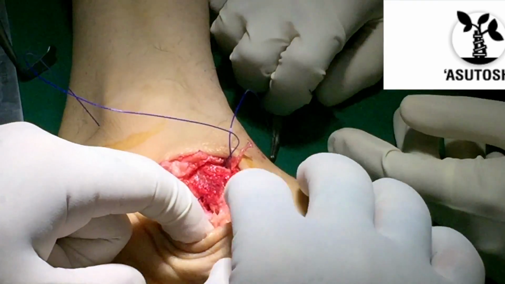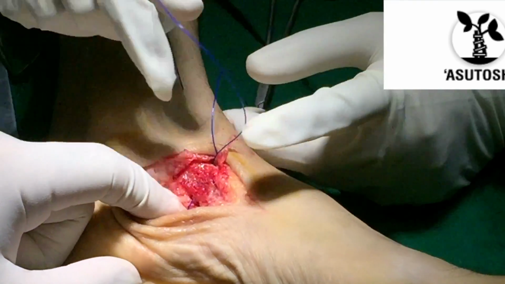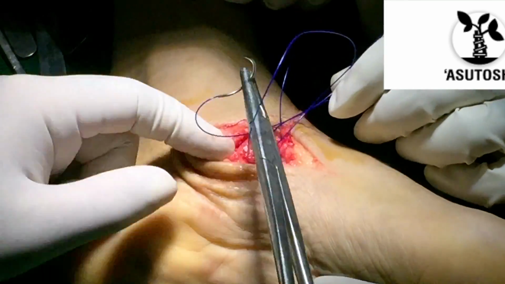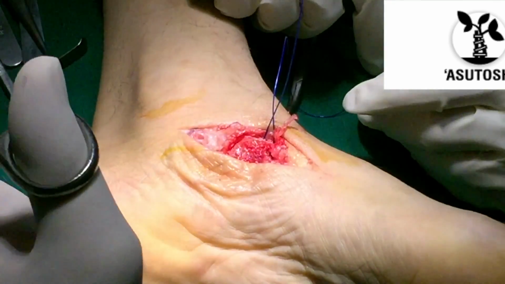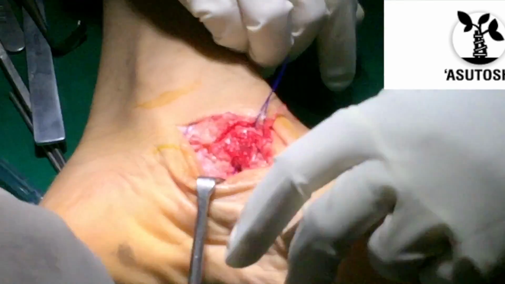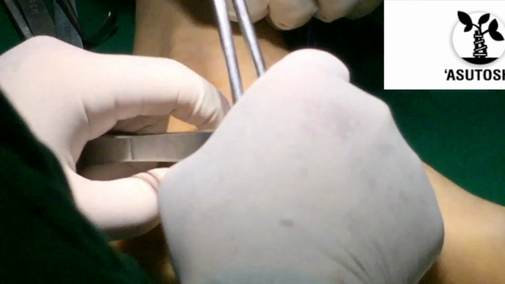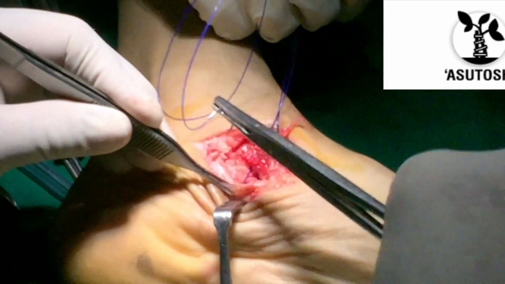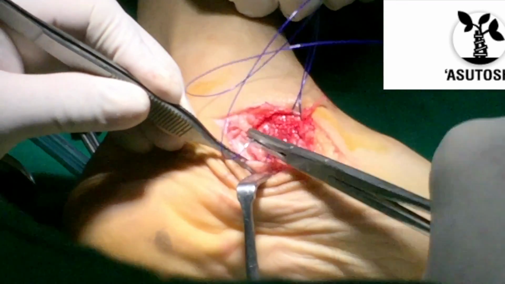During this portion of the time, we have to maintain the arc of the foot as much as possible, placing the foot into an appropriate cavovarus position to restore the arc.